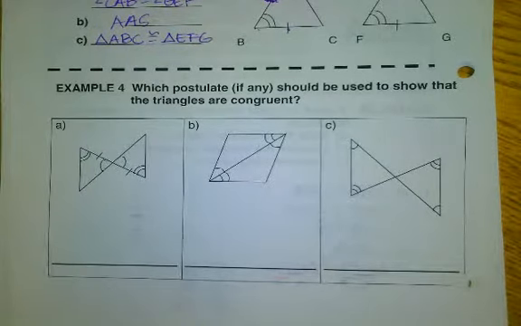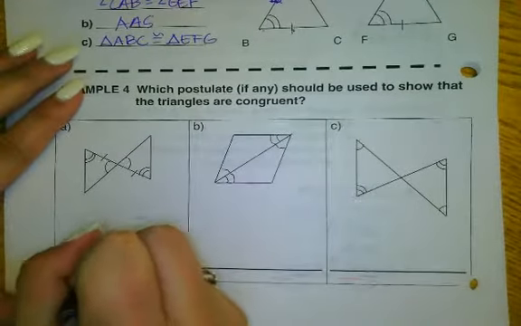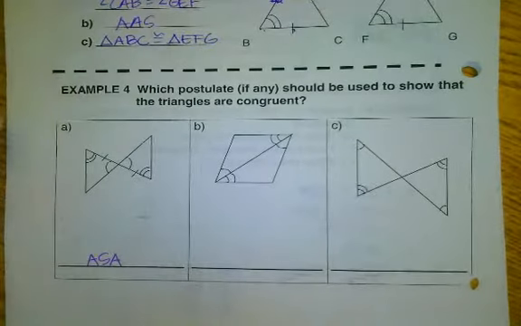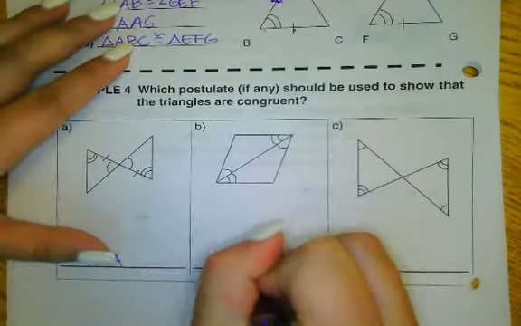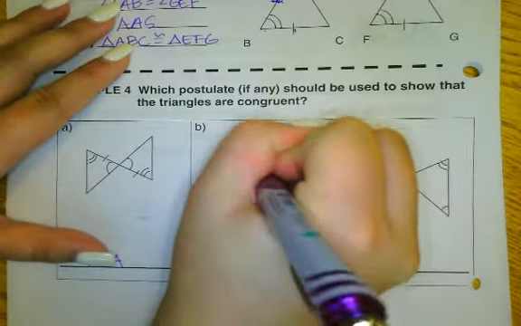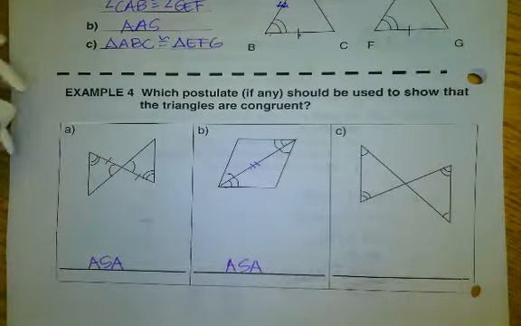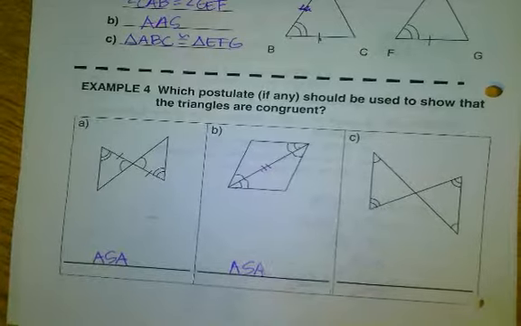Alright, Madison, letter A, what'd you put? Angle, side, angle. Do we agree with her? Yeah. Awesome. Emma, what'd you put for letter B? Angle, side, angle, very good. So they share this common side, so you have angle, side, angle. And letter C, Katie. Angle, angle, angle.